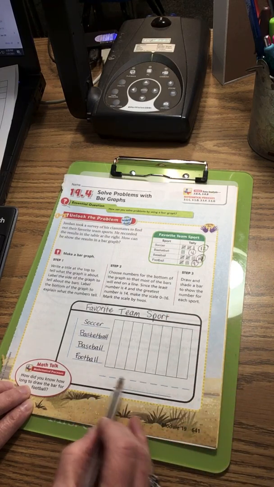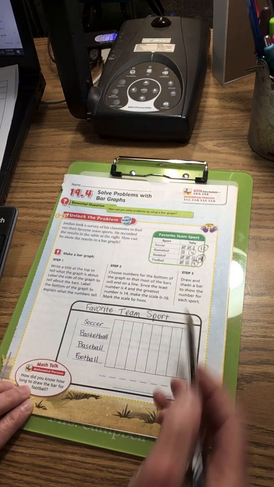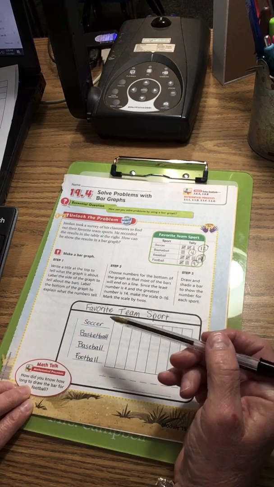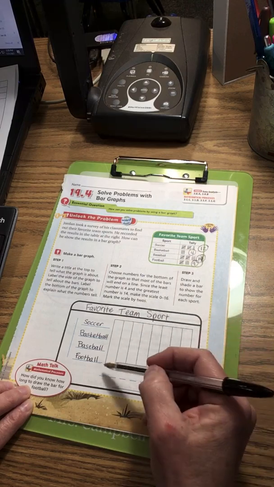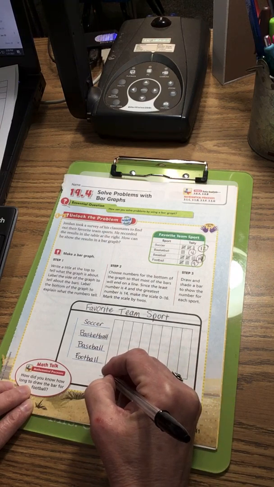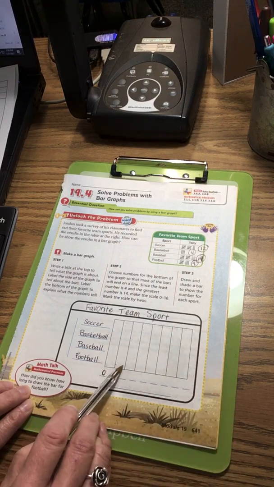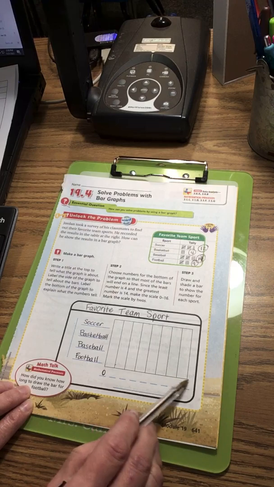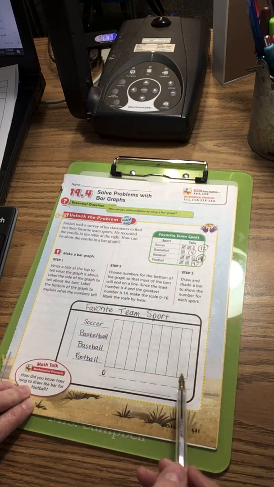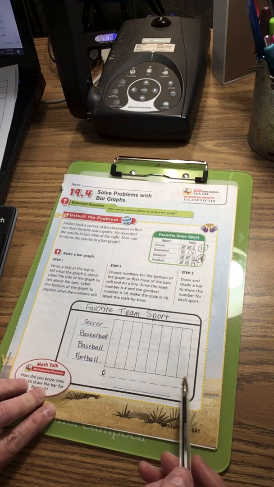Now we've got to remember we're going to mark the increments down here. We have to go to at least 14. If you count by ones, that'd be 0, always start at 0, then 1, 2, 3, 4, 5, 6, 7, 8. Well, that wouldn't get us up to 14, would it? So our increments are going to have to be more than counting by 1.